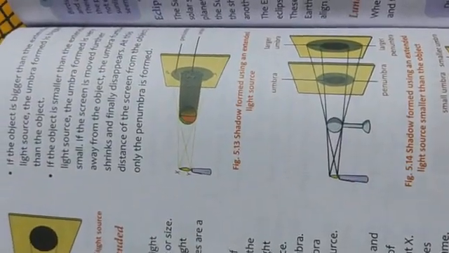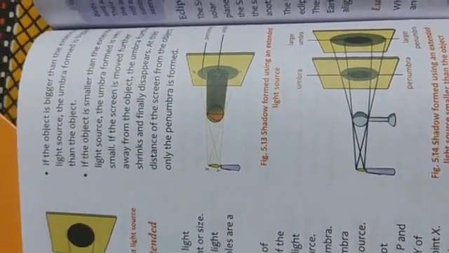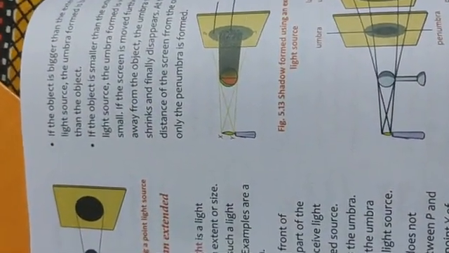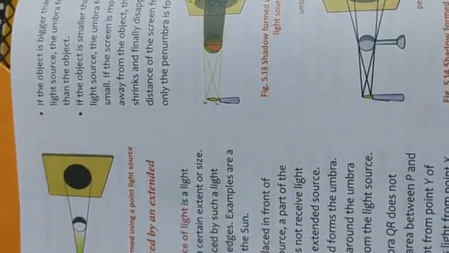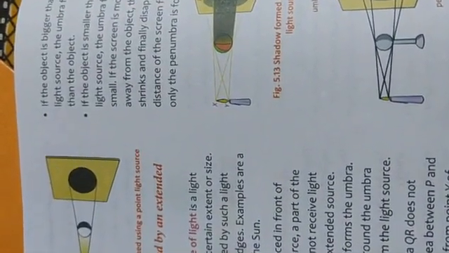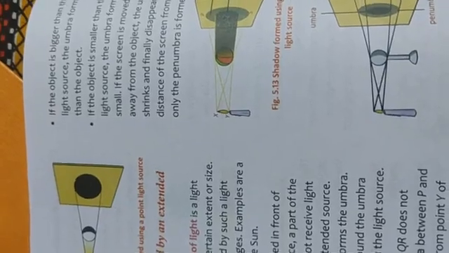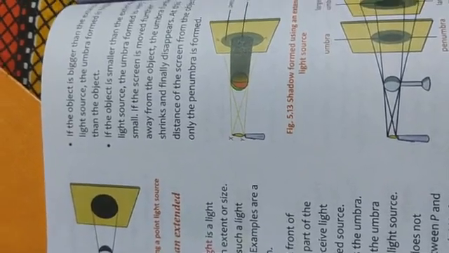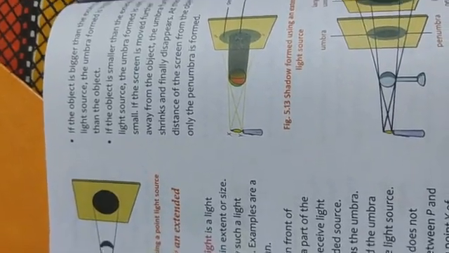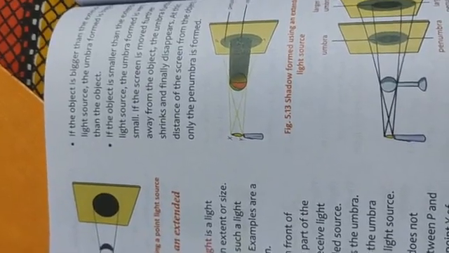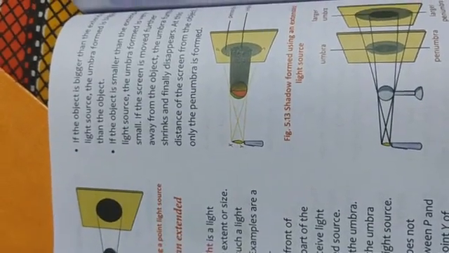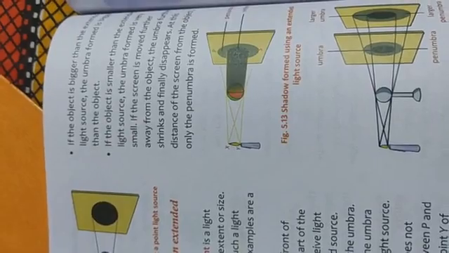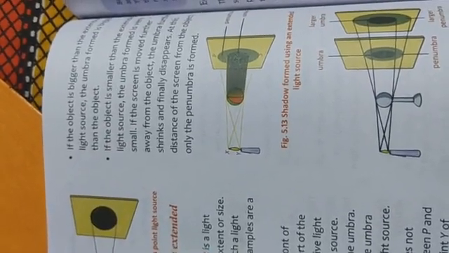And one more important thing is the eclipse. Due to the rectilinear propagation of light, it also forms what? Eclipse. It is the formation of shadow. So it is also a natural phenomenon, the formation of eclipse. This eclipse shall be discussed in the next class.